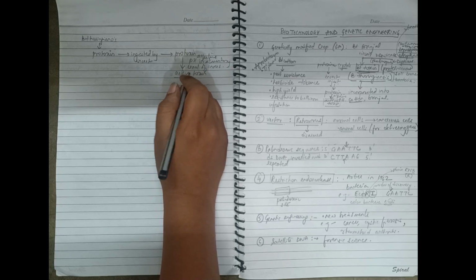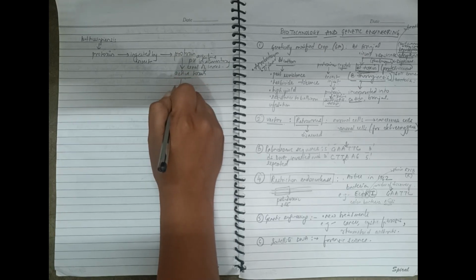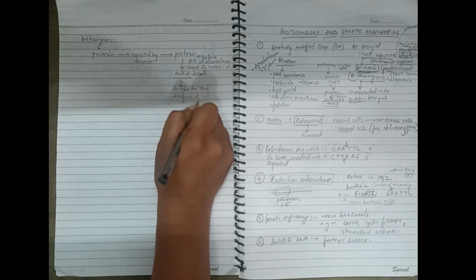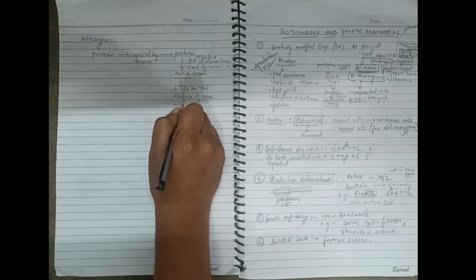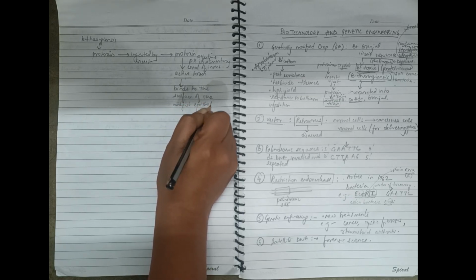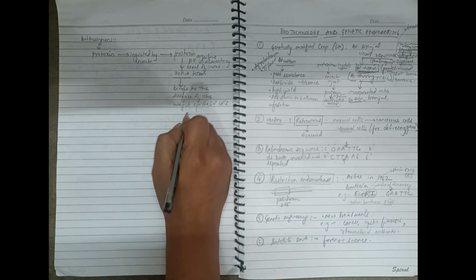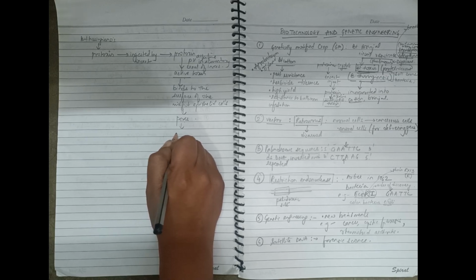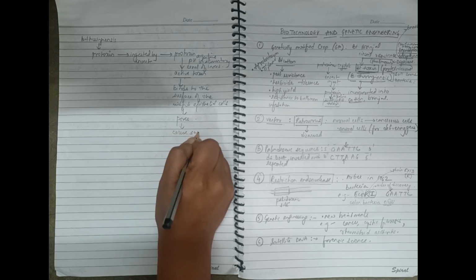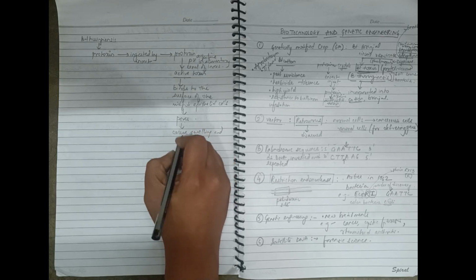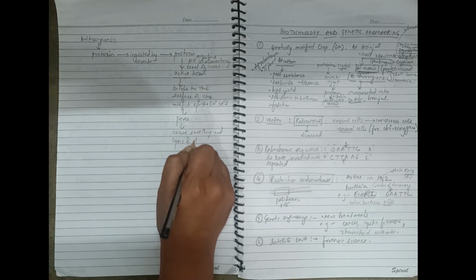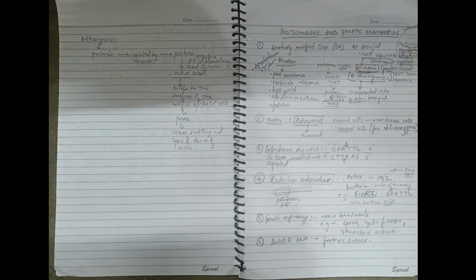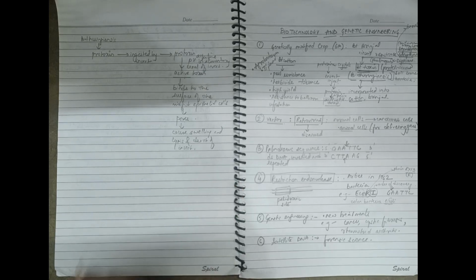Once active toxin is formed, what happens? This active toxin binds to the surface of the midgut epithelial cells and then creates pores. These pores cause swelling and lysis and death of the insect. Understood the whole process?